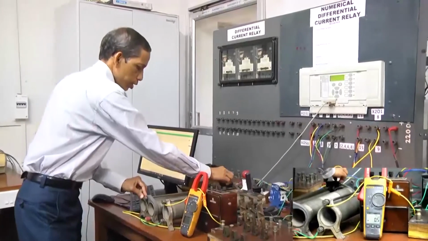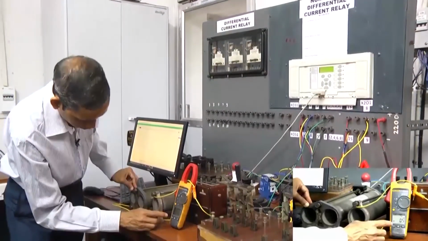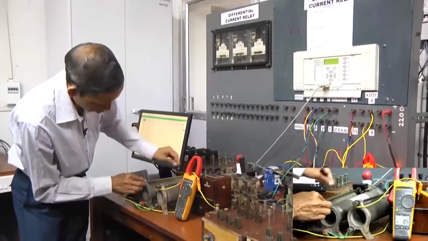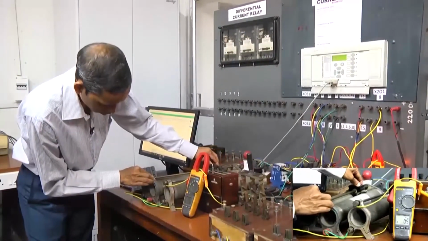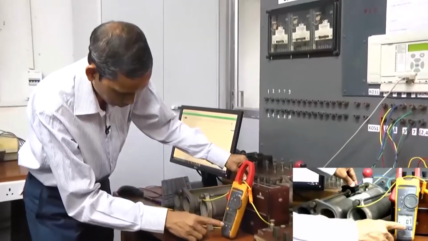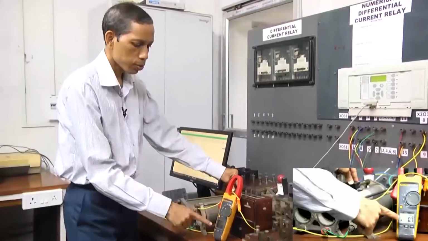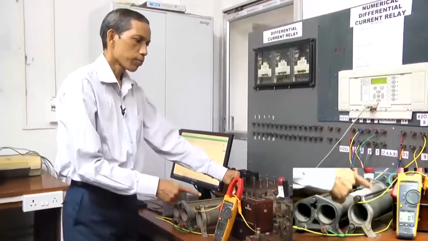We will go on increasing the current, and we will see this current increase in this path. It is 0.6, it is 0.7 and so on. By controlling the resistance, we are able to increase the fault path currents.